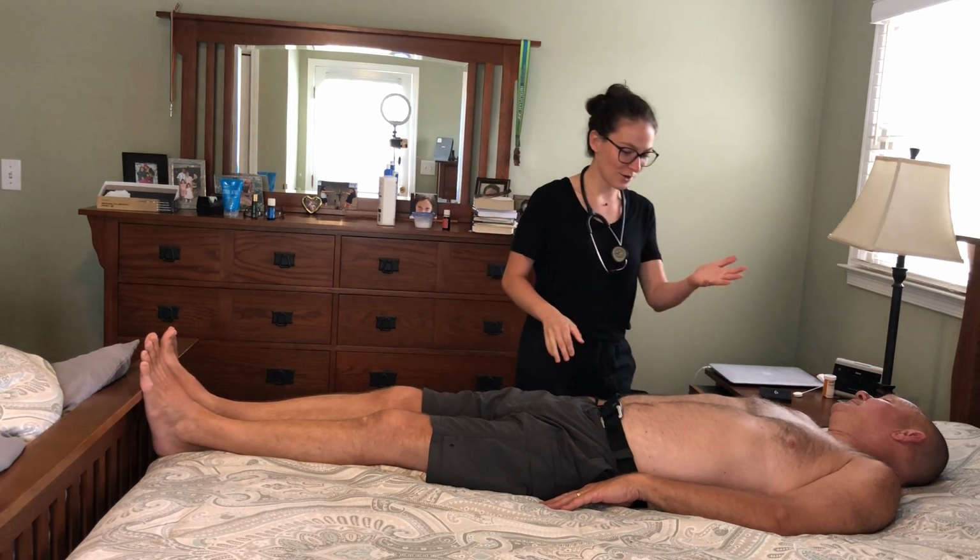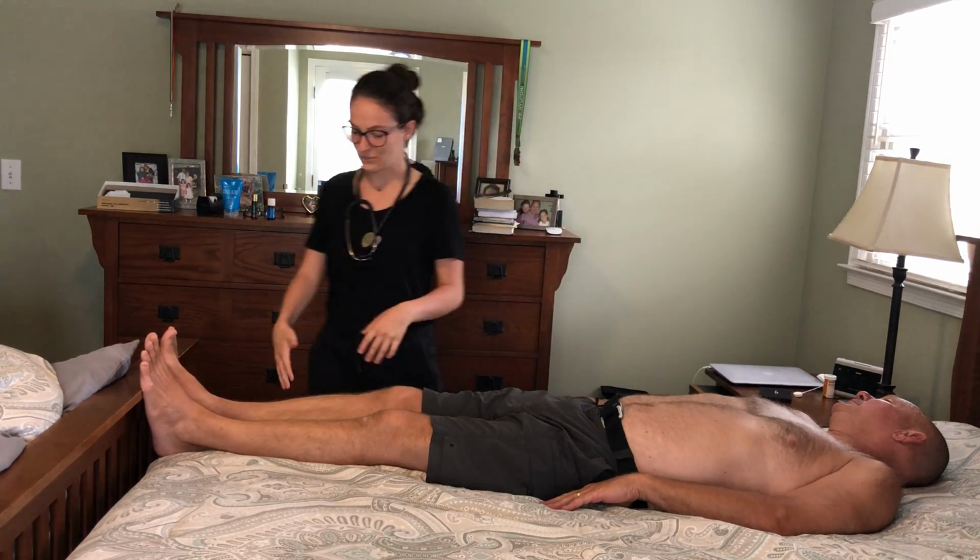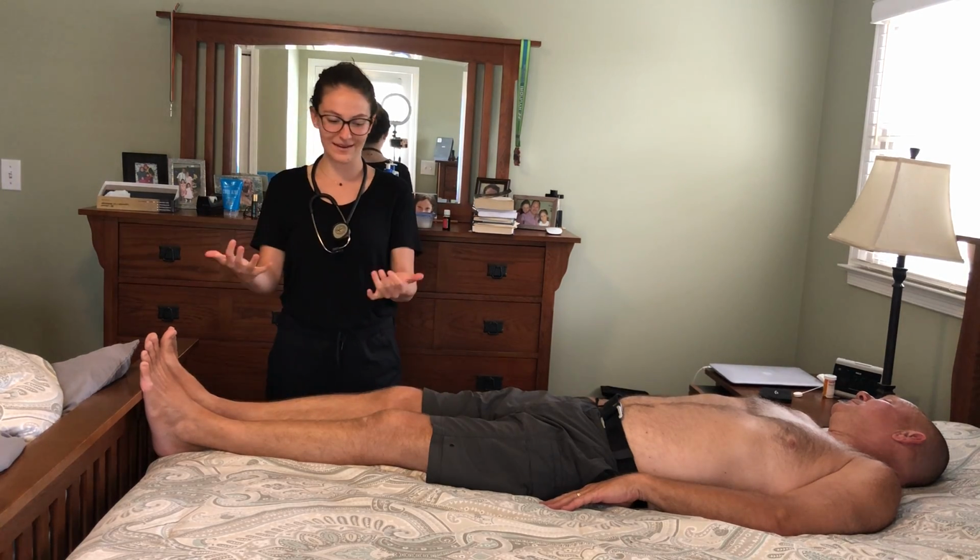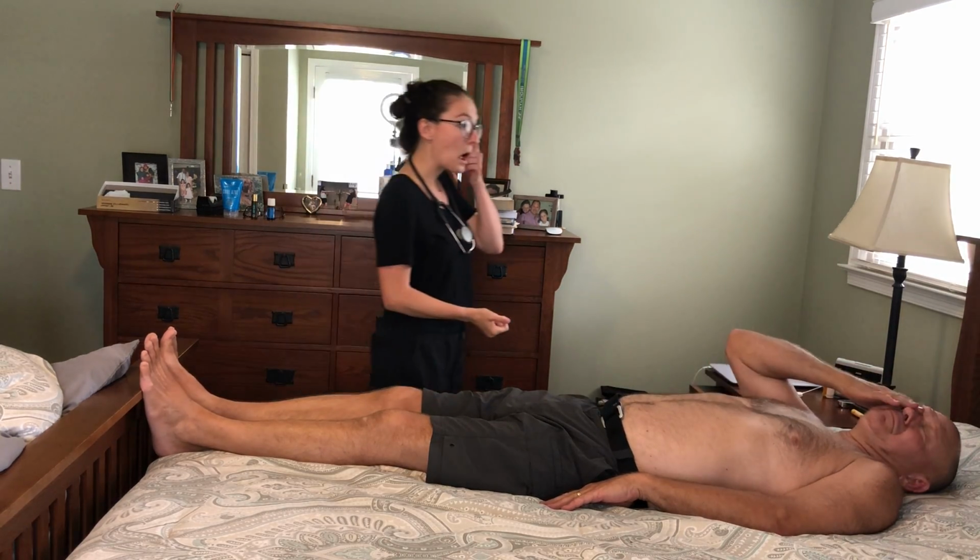I see that your shirt's already off, thank you, and your shoes as well, and I'm going to lift the bed so that your feet are elevated.